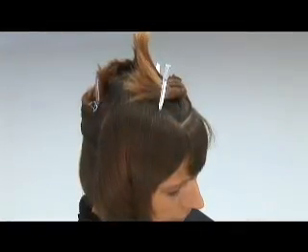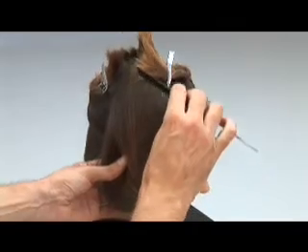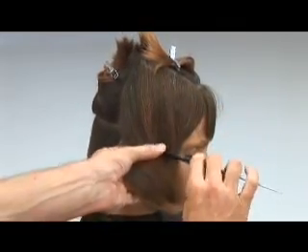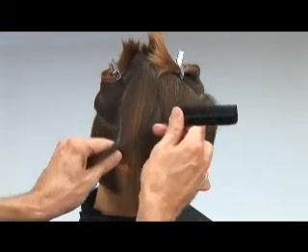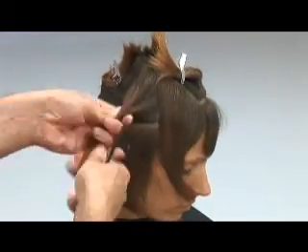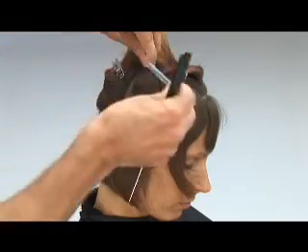Move to the front right quadrant and divide the hair with a slightly diagonal part. Use the semicircle pattern from the back as a guide to create adjoining circular sections in the front.